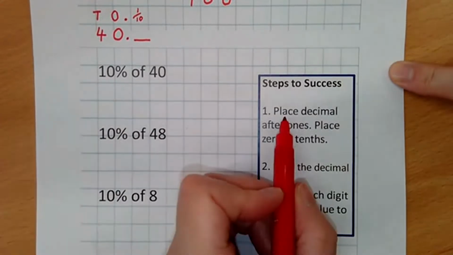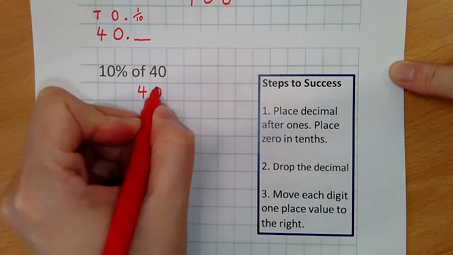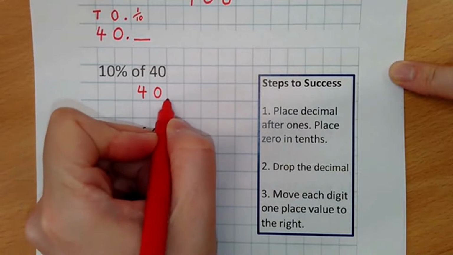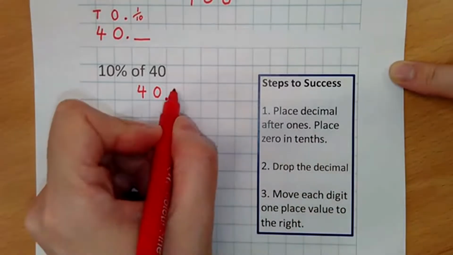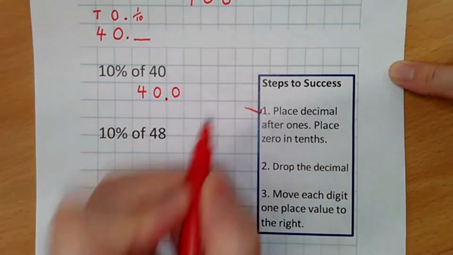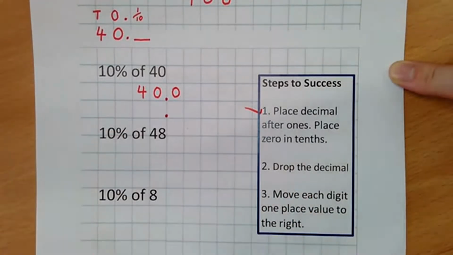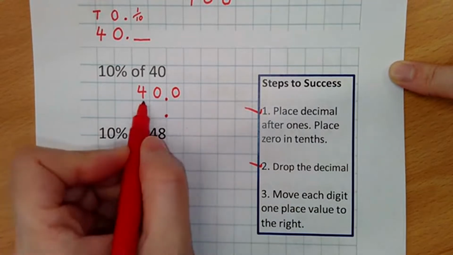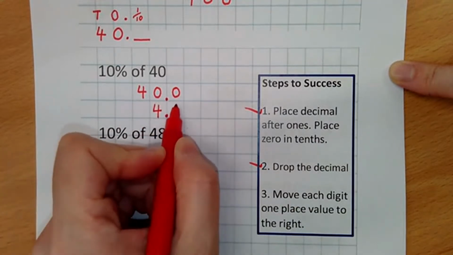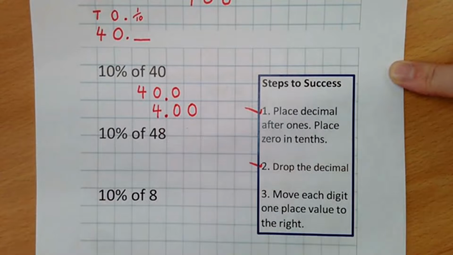Okay, so let's go through this. 10% of 40. First of all, place decimal after ones. So I'm going to write 40 here, and then I'm going to place my decimal. Remember, this is my ones. I'm going to place my decimal here. And now I'm going to place a 0 in the tenths. Okay, I've done number 1. Number 2, I'm going to drop my decimal. And now I'm going to move each digit one place value to the right. So this is 1, and then 0, and then 0. Great, so my answer is 4.